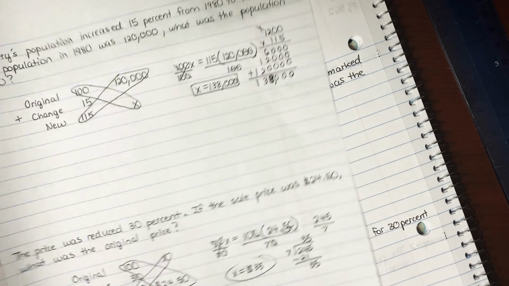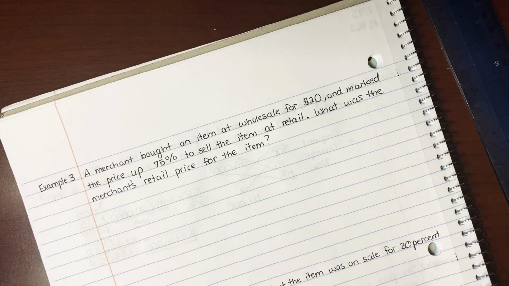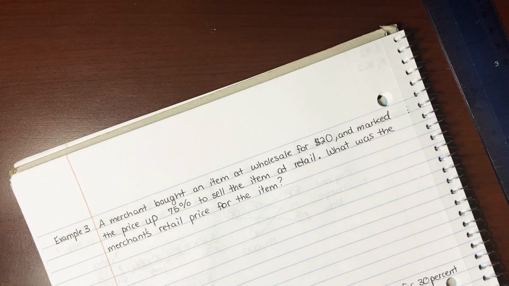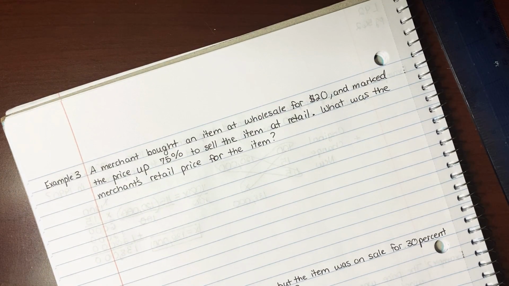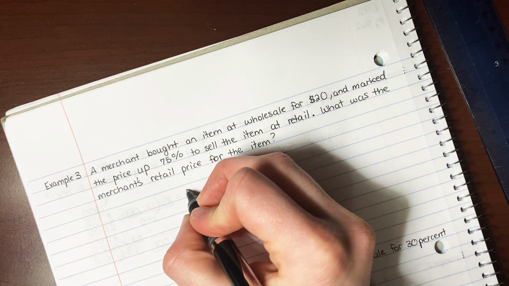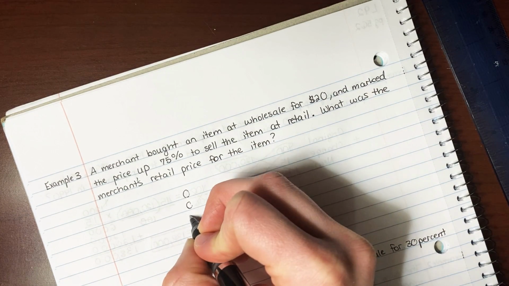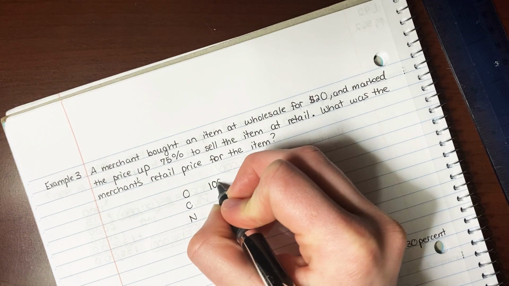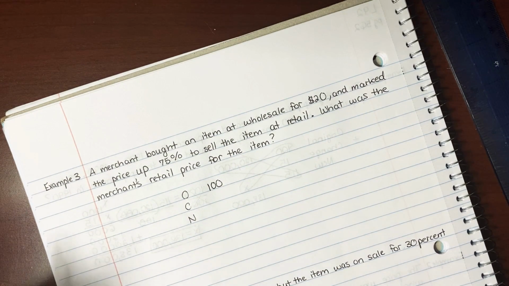Okay, let's go ahead and do example 3. A merchant bought an item at wholesale for $20 and marked the price up 75% to sell the item at retail. What was the merchant's retail price for the item? All right, so again, we're going to have original, change, new. Original is going to be 100%. All right, now it says a merchant bought an item at wholesale for $20.